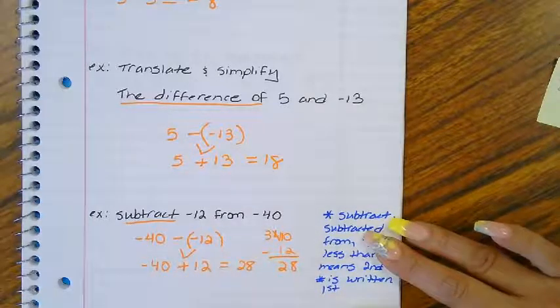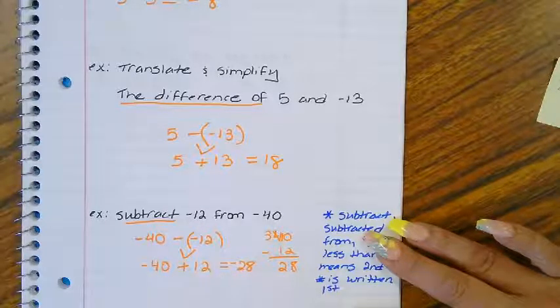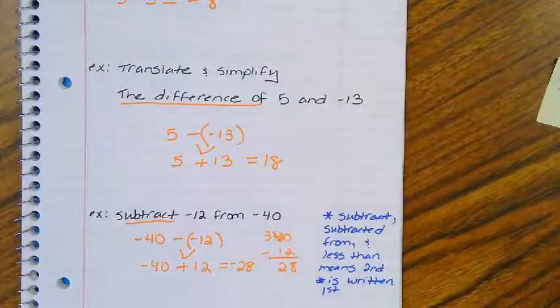Okay, so we have a 28. And we're keeping the sign of the bigger number, and that's a negative, right? So there you go. So someone owed me 40. They paid me back 12. They still owe me 28, so it's still a negative. Make sense? Good? I think we have one more, maybe two examples.